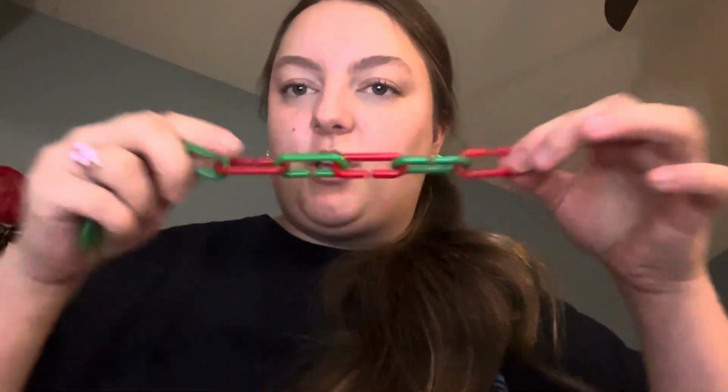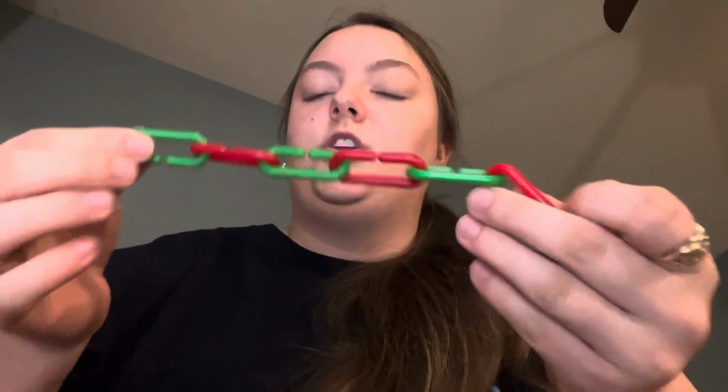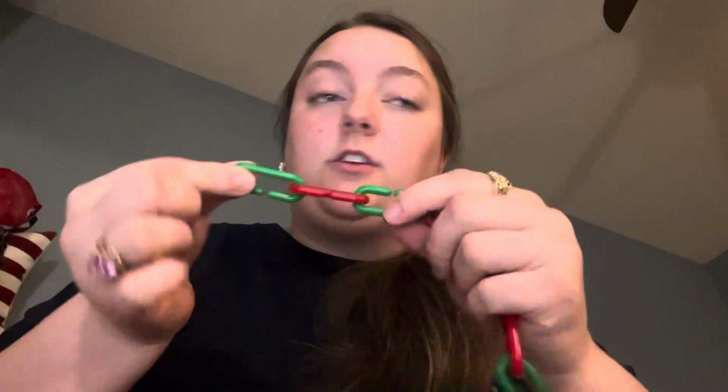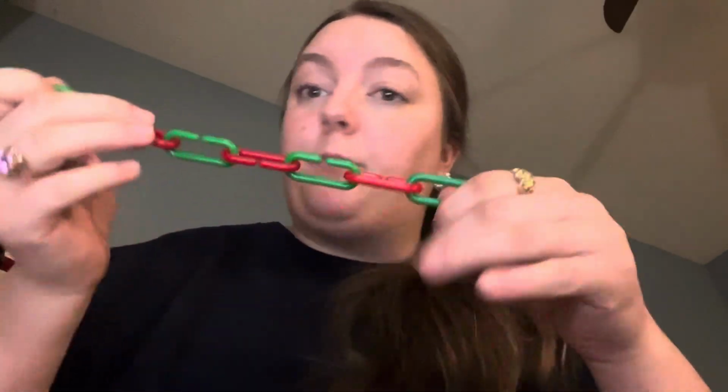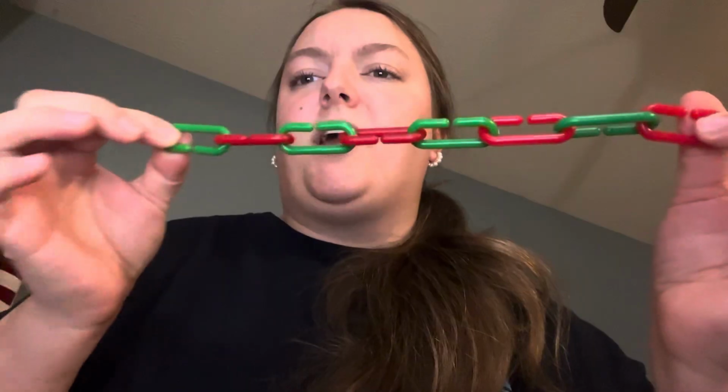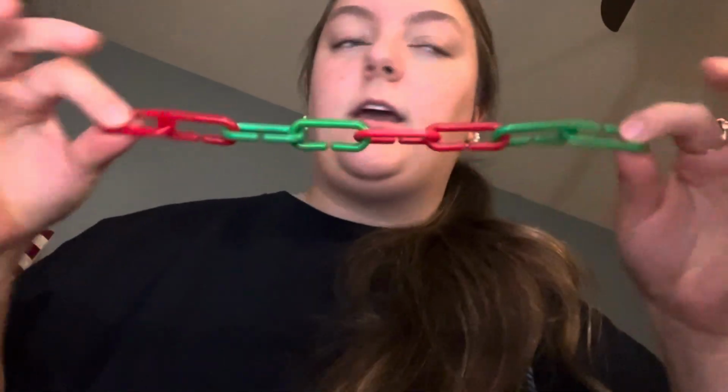Another example that I have already put together is just a single color: red, green, red, green, red, green. But you could also do colors of 3, so you could do red, blue, green, red, blue, green, or you could do red, green, green, red, green, green. So just any sort of pattern. Ask your students to make pattern forms for you.